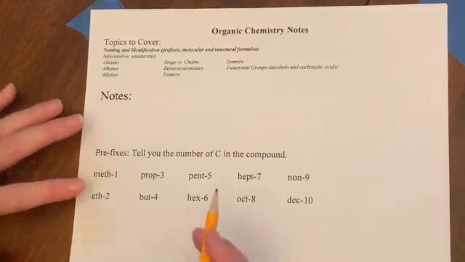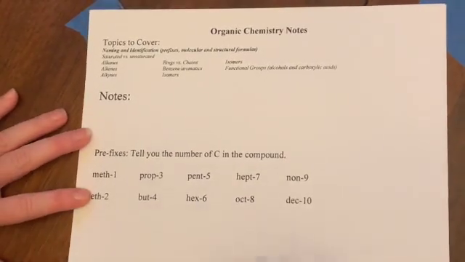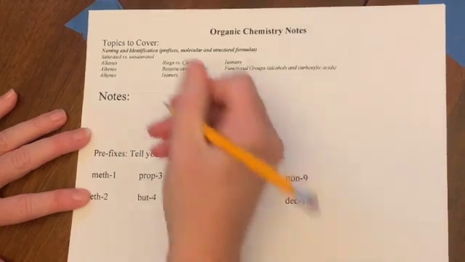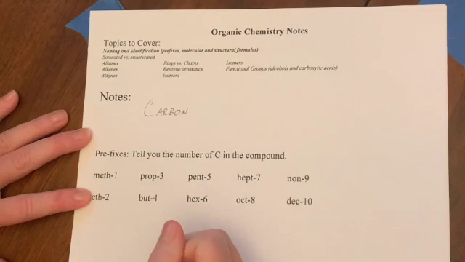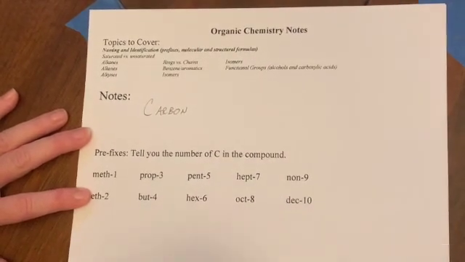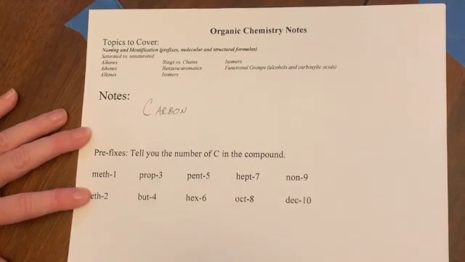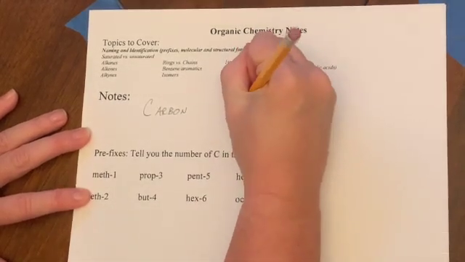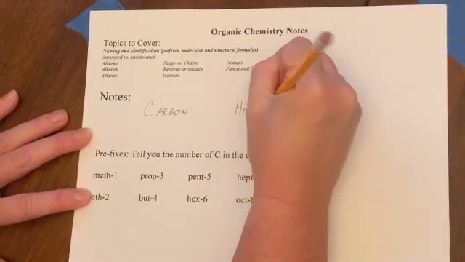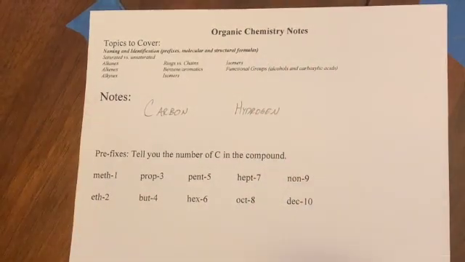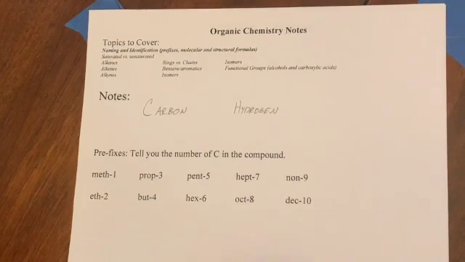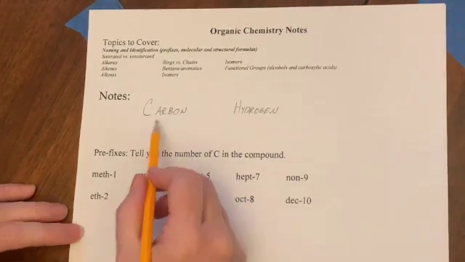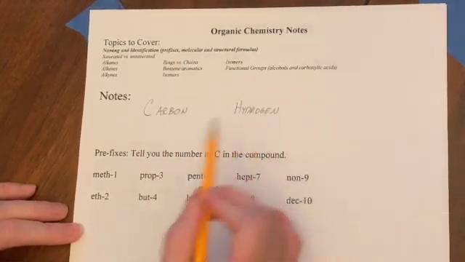Remember, organic chemistry is the study of carbon compounds. So carbon is our main element that we're dealing with. But in addition to that, all organic compounds technically have hydrogen as well. They certainly can have other elements, and they do, things like oxygen, nitrogen, and actually several others. But these are our two big ones.